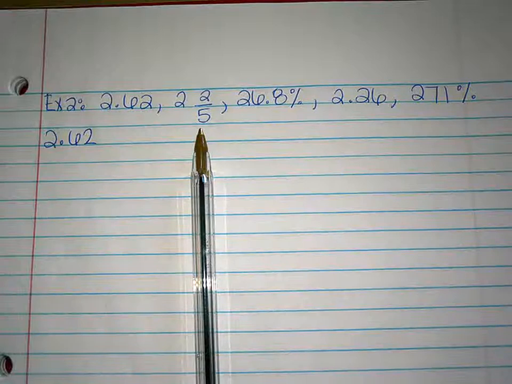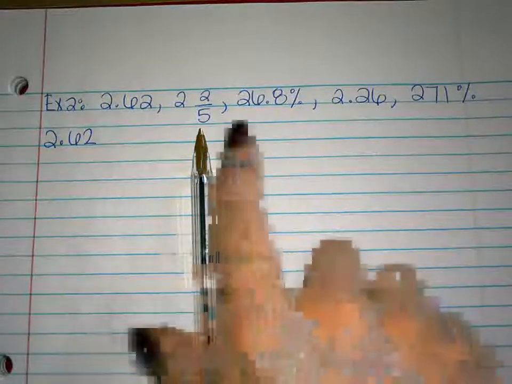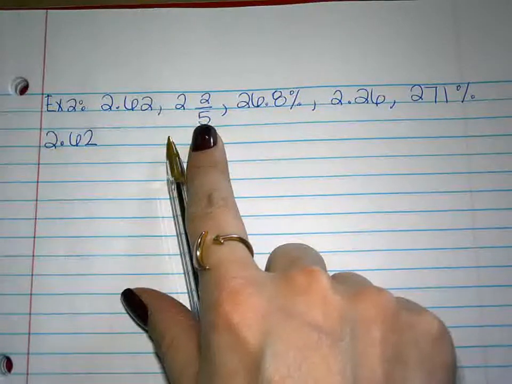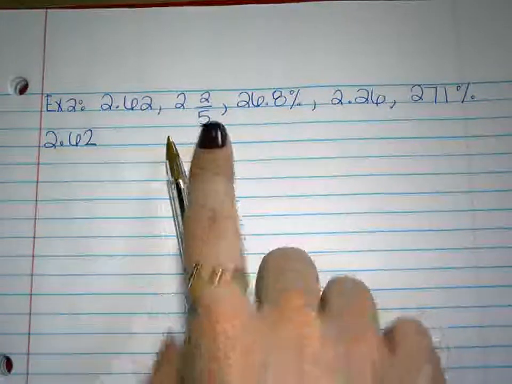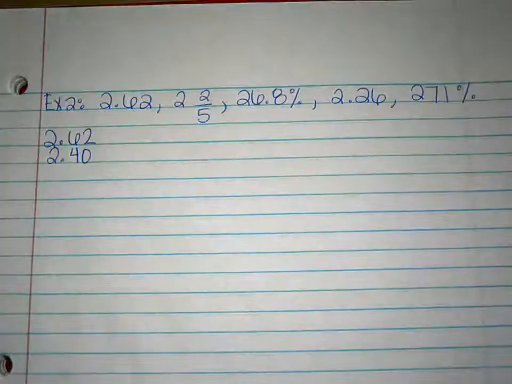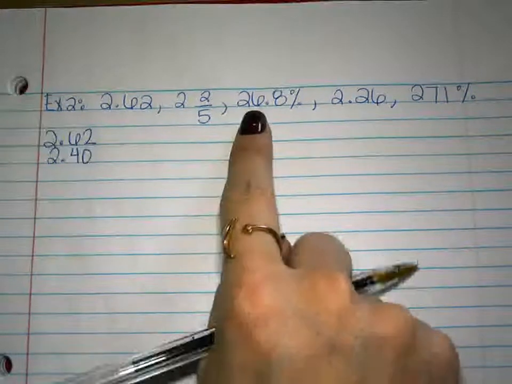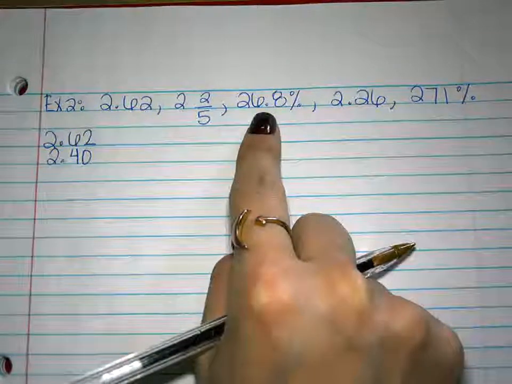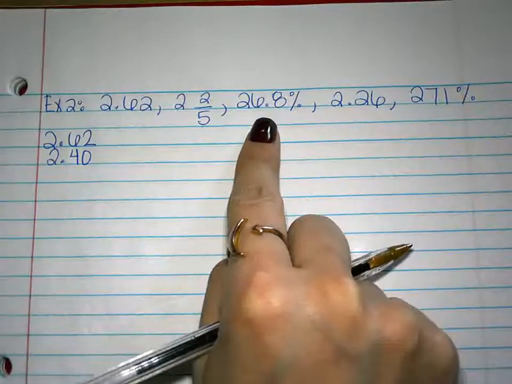Okay, hopefully remembering how to do this, because this one had a trick to it. 2 2/5 is what as a decimal? 2.40. 2 and 40 hundredths. Next, 26.8%. Change that to a decimal for me.